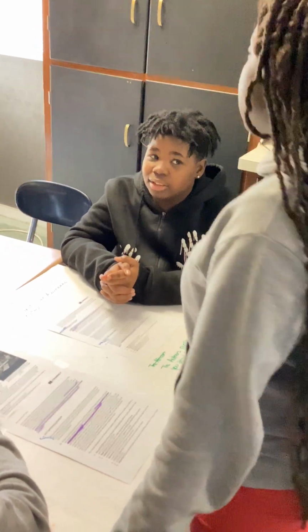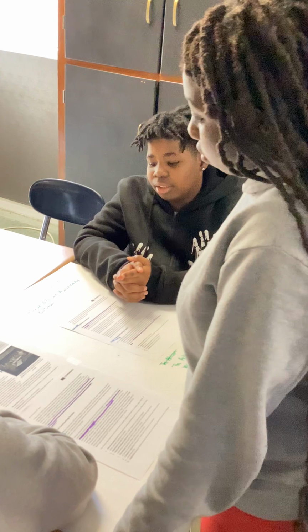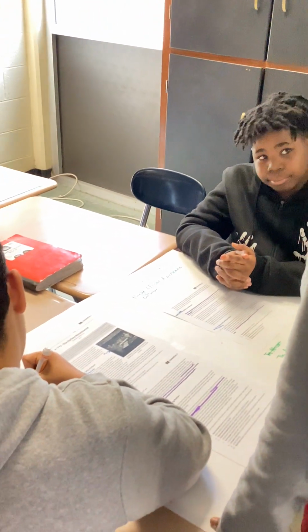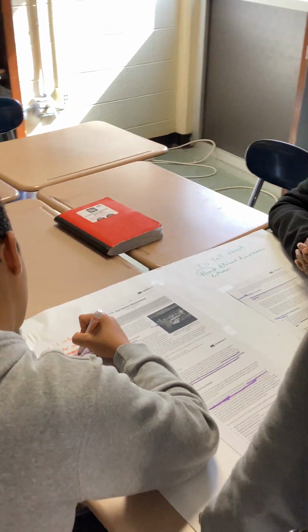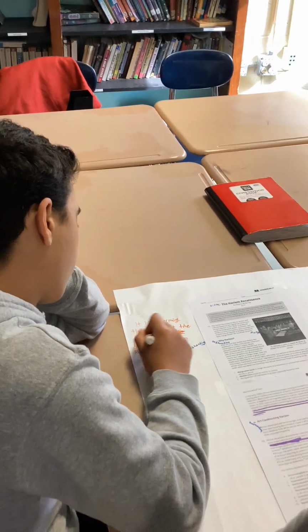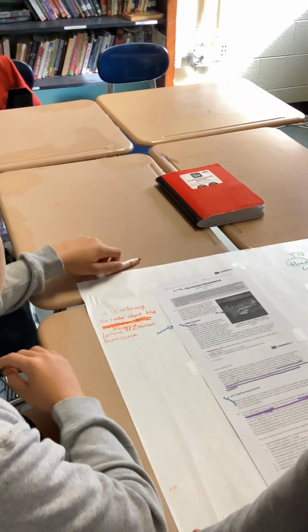Sequence, and chronological order. So chronological order. The reader. Yes, they are. Let's just take in what you've got.